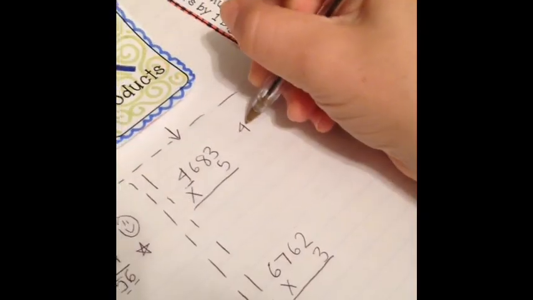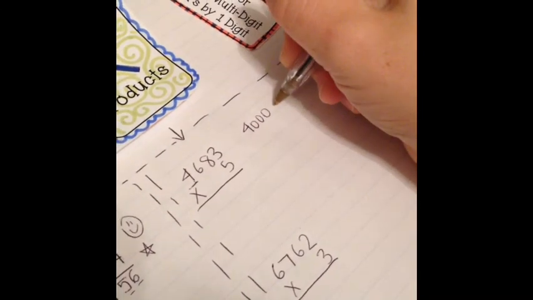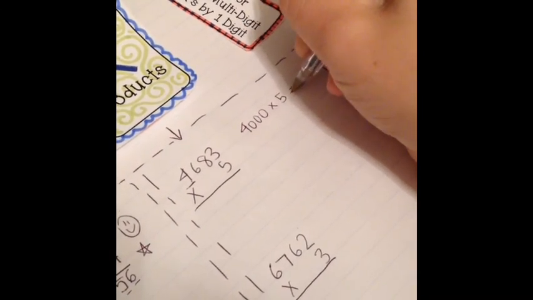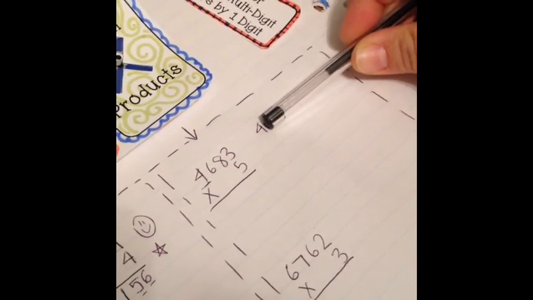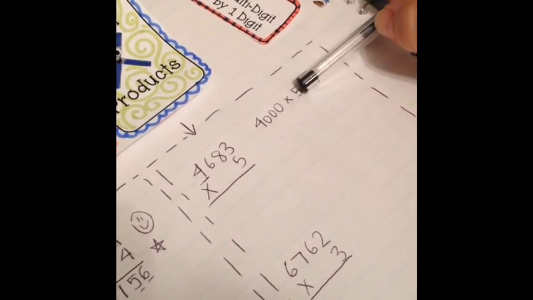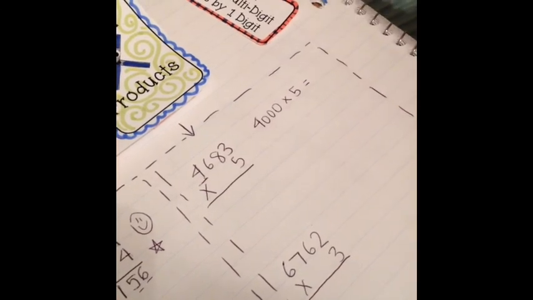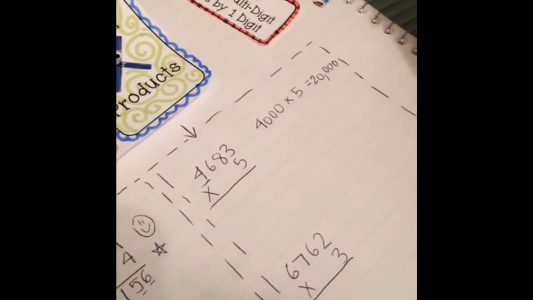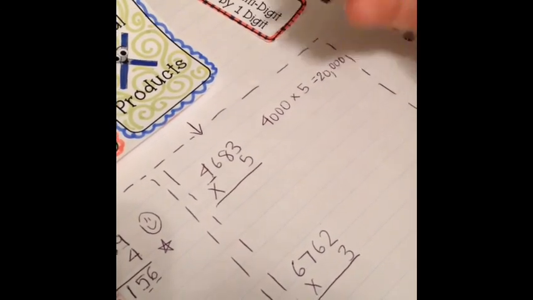Because that's in the thousands place, I know that it's 4,000 times 5. Well, I know that 5 times 4 would be 20. So 5 times 4,000 would be 20,000. So I'm going to go ahead and write that. I didn't give myself a whole lot of room, but I managed to squeeze it in.